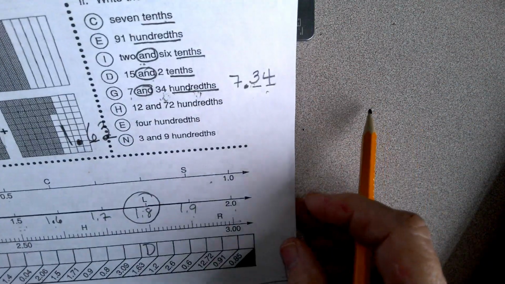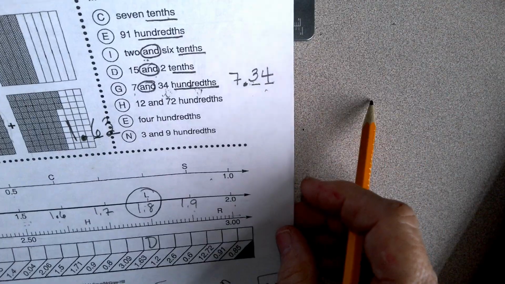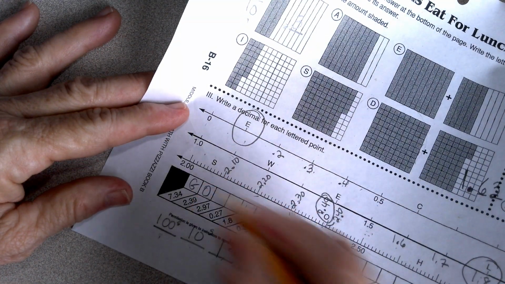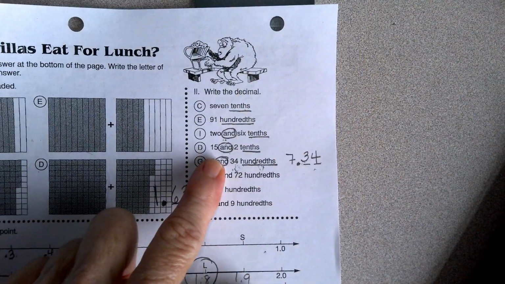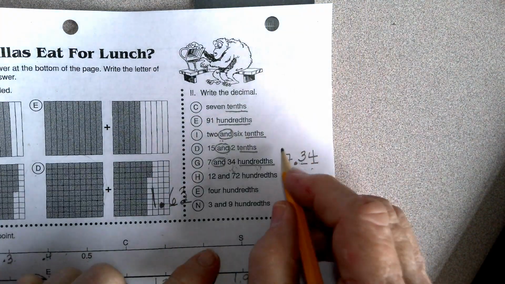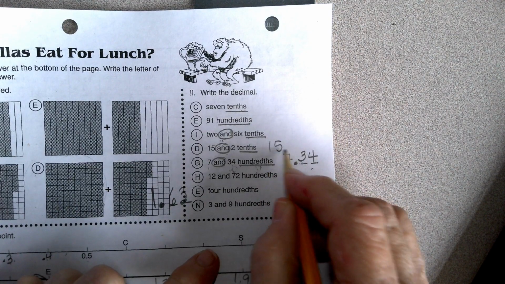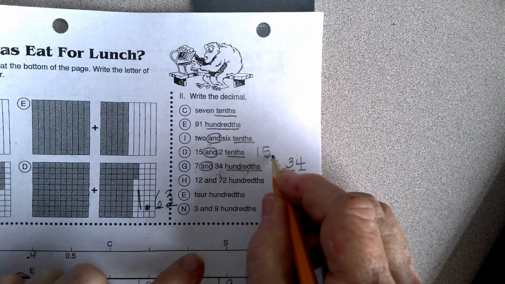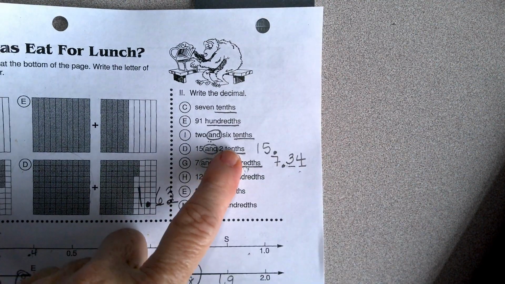So let's find 7 and 34. Oh, that's the very first one. It's the letter G. Okay. Then let's look at the next one. 15 and, I get a 15. What's the N stand for? And the decimal. Tenths.